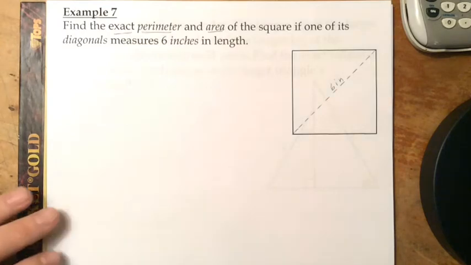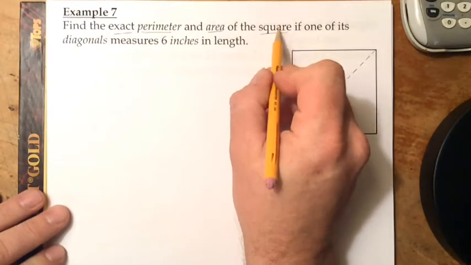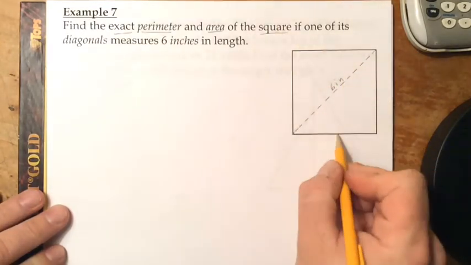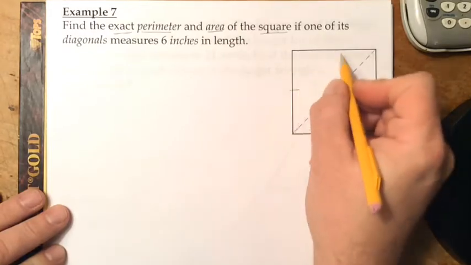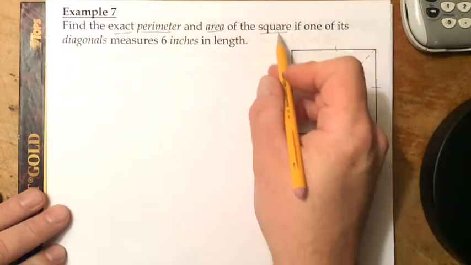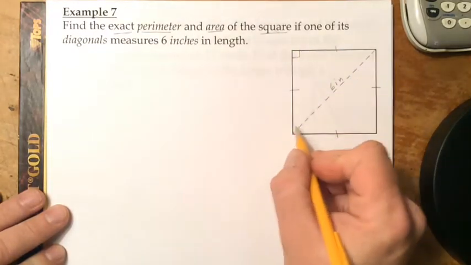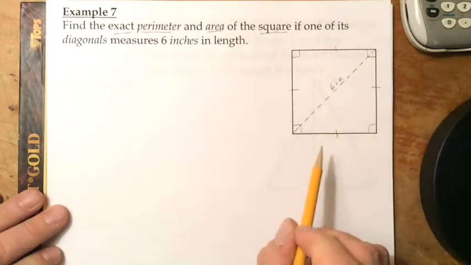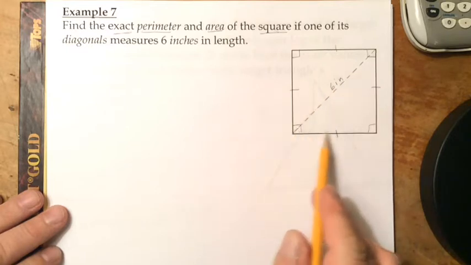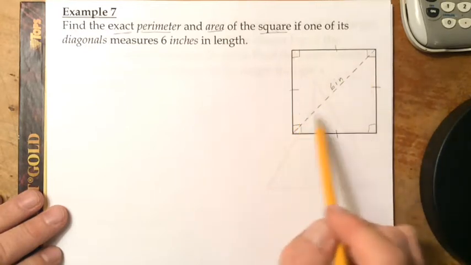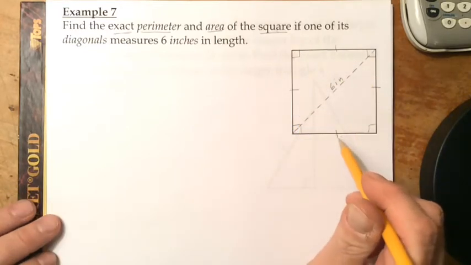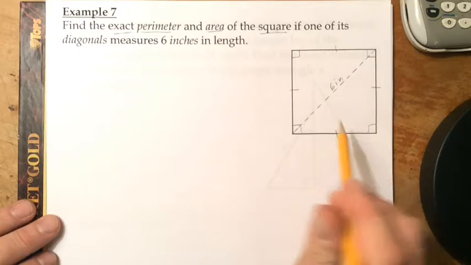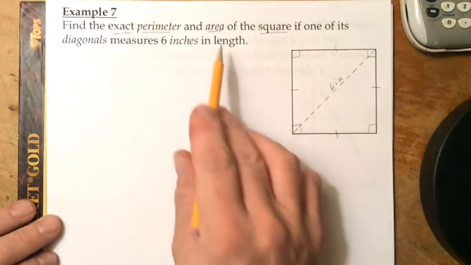Well, it just told us that this was a square, and that one word's powerful. It tells us not only that all the sides are congruent, but it also tells us that all the angles in the polygon are right angles. So it doesn't really matter which one you take, this one or that one. If we can find the length of one of the sides, we can find the perimeter and we can find the area of it.